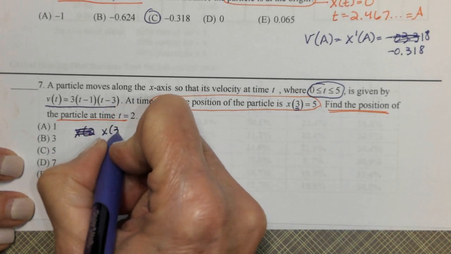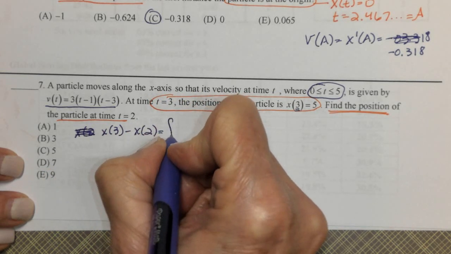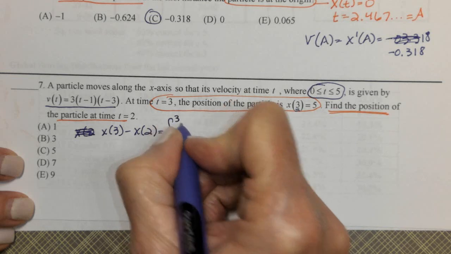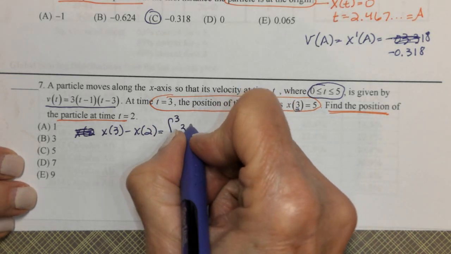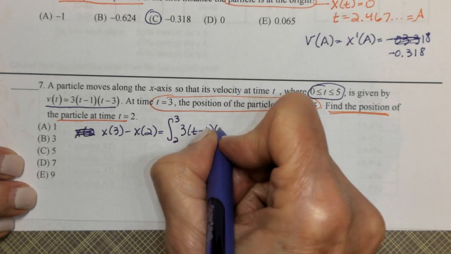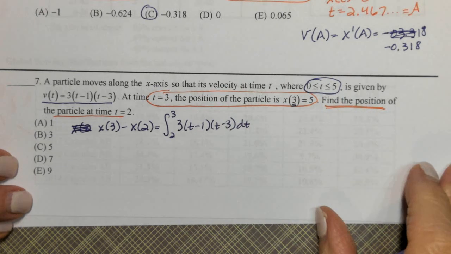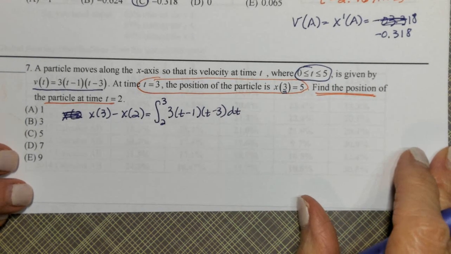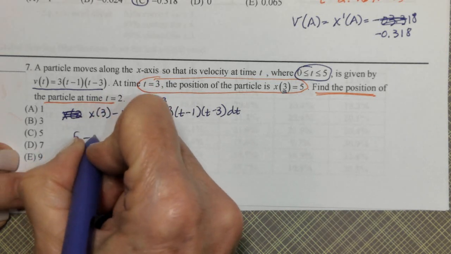The position at time 3 minus the position at time 2 is the integral from 2 to 3 of the velocity, and they gave me velocity here. Okay, so we need to do this by hand. They gave me x of 3 is 5.